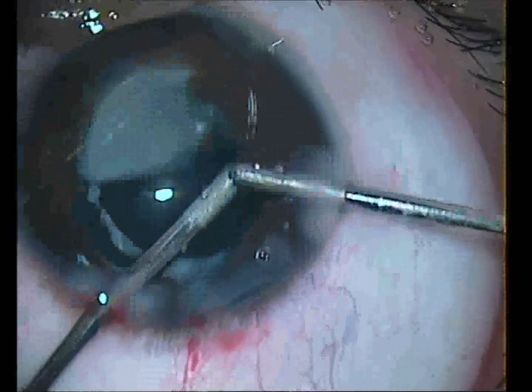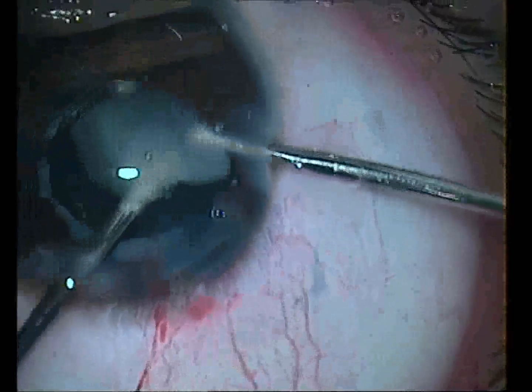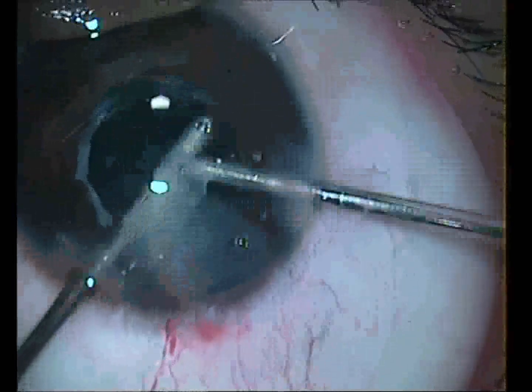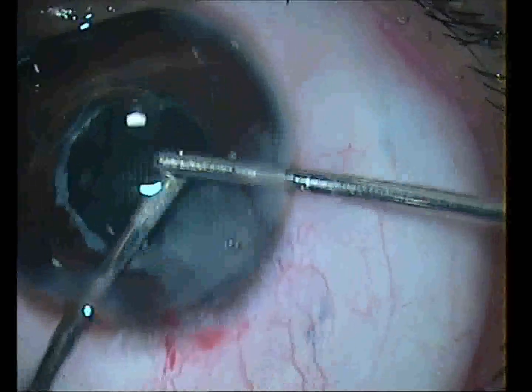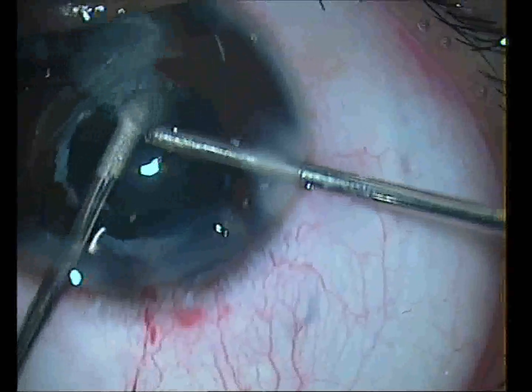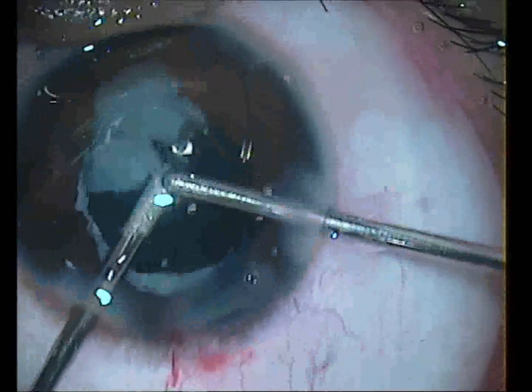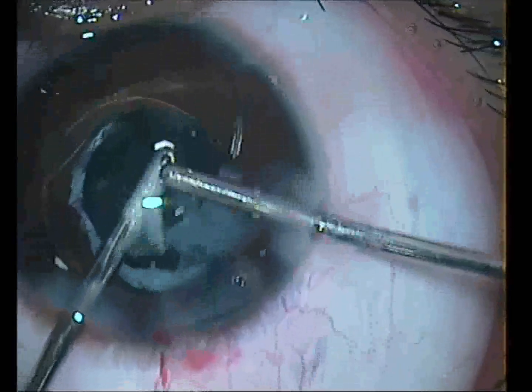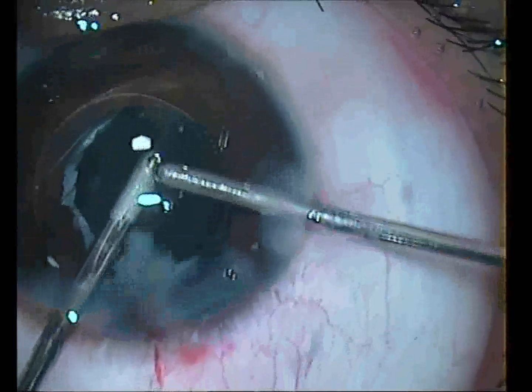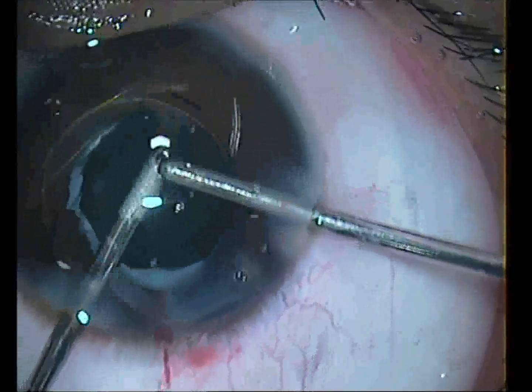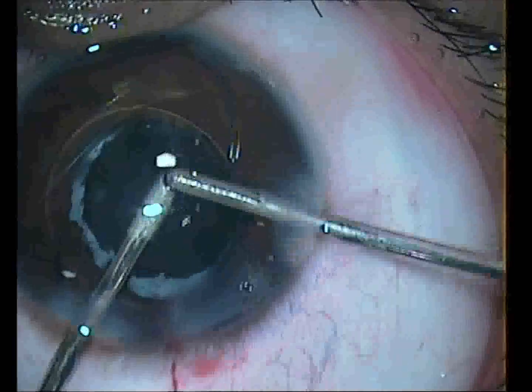Now you can see the whole of the soft nucleus has been aspirated out with the irrigation aspiration, keeping the vitreous back in the posterior segment and not allowing it to come into the anterior part.